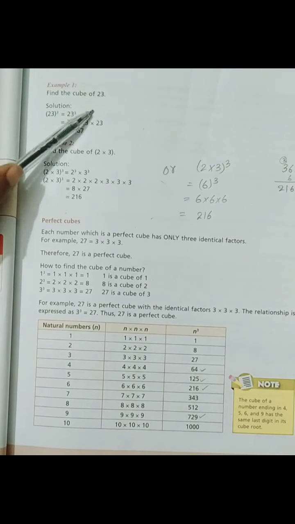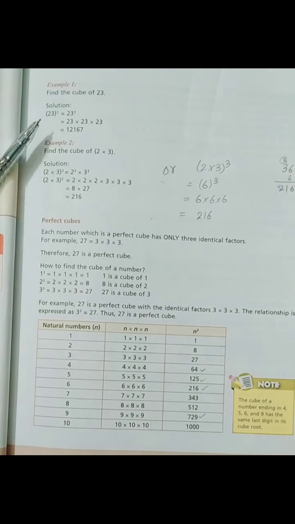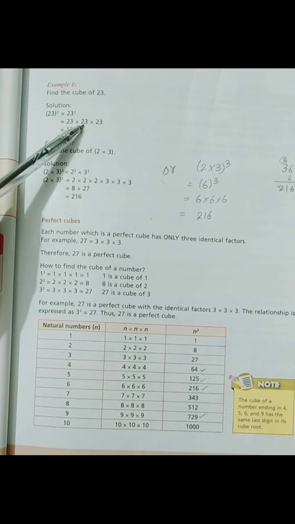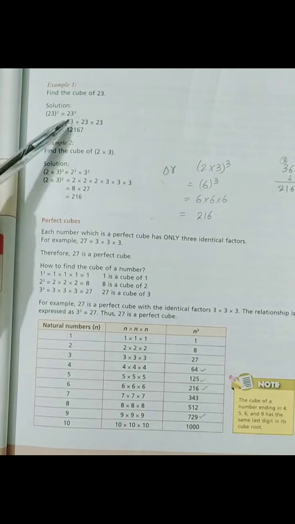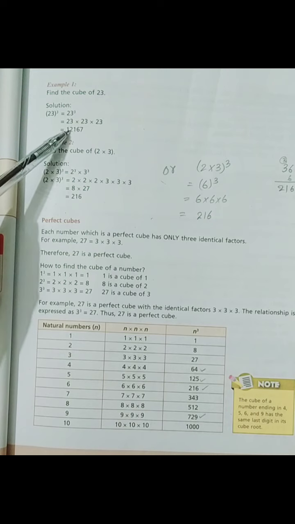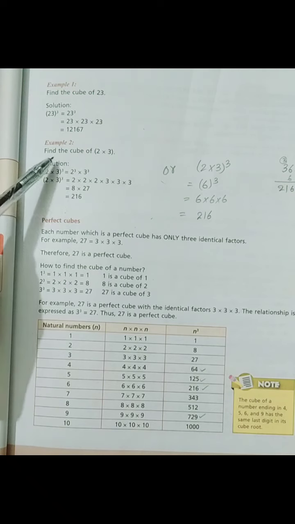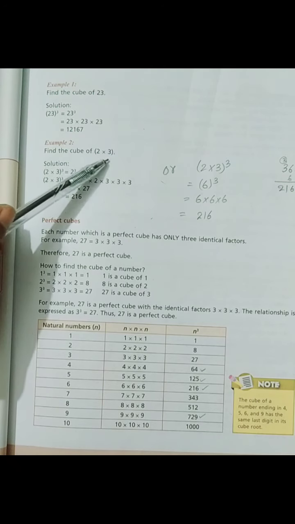First example: find the cube of 23. The cube of 23 is equal to 23 multiplied by 23 multiplied by 23, which is 3 times, so we have 12,167.